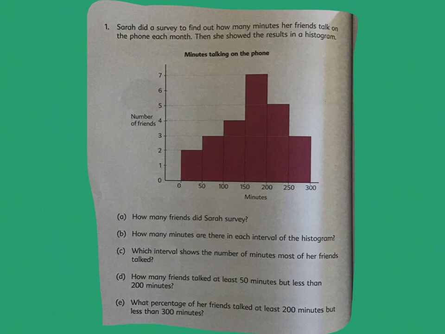All right, now I want you to look at this one and answer A, B, C, D, E. I will go over the answers after, so you're going to pause. Sarah did a survey to find out how many minutes her friends talk on the phone each month. Then she showed the results in a histogram. So this actually had to have been many years ago because I don't feel like kids talk on the phones. They just text. But anyways, go ahead and finish A through E. Answers will be up in a second.